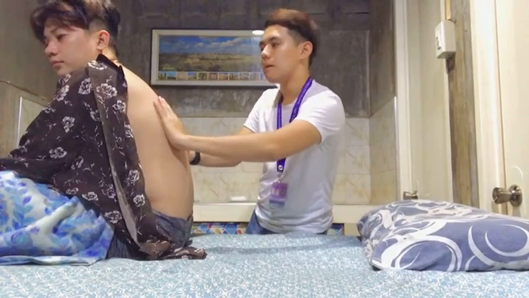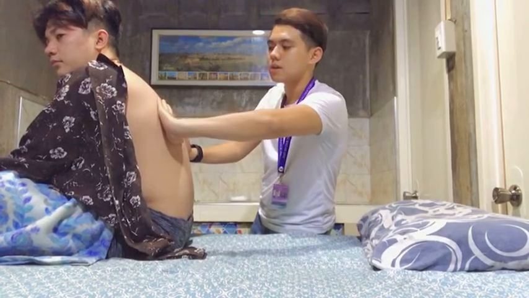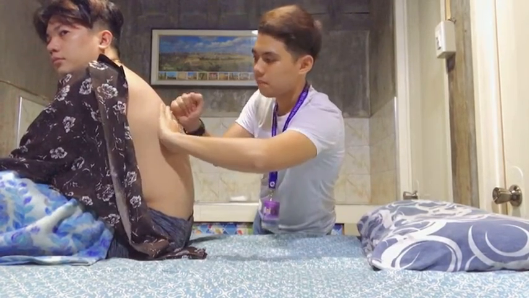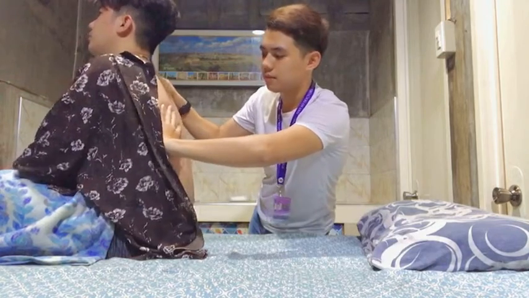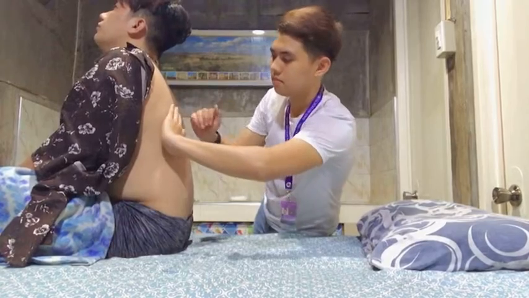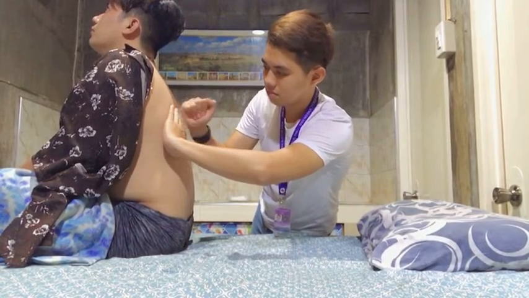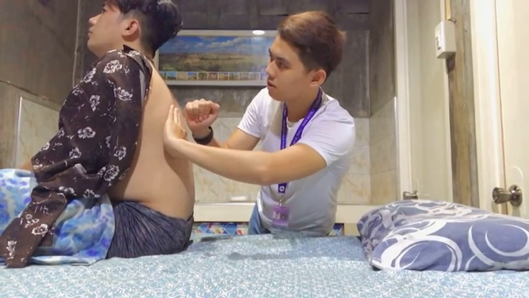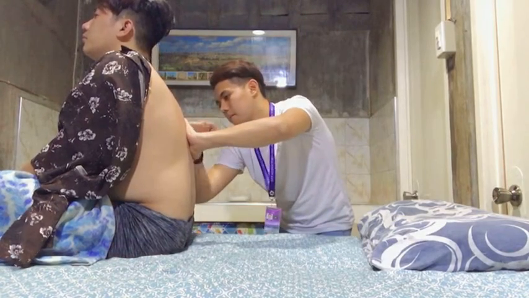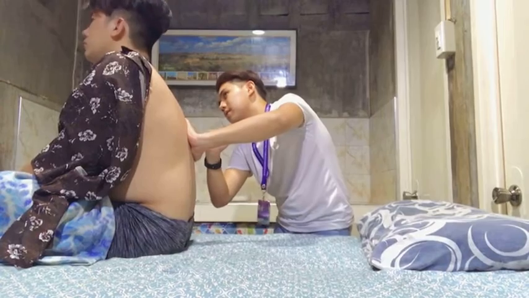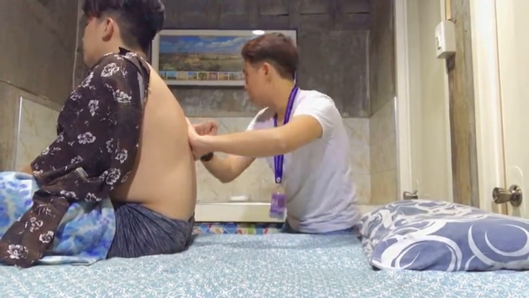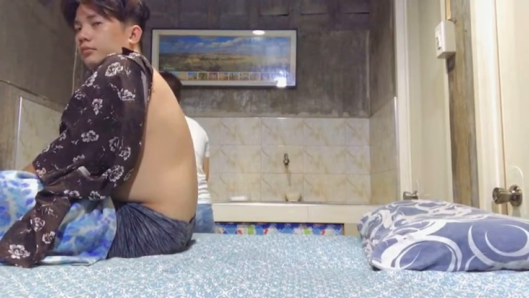Now let's assess the blunt percussion on his left area. Just do not slouch, sir, please. Thank you. Do you feel any pain? Do you feel any pain, sir? No? Okay. So to document that one.